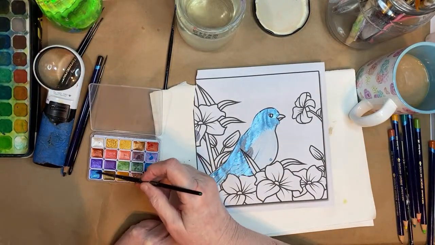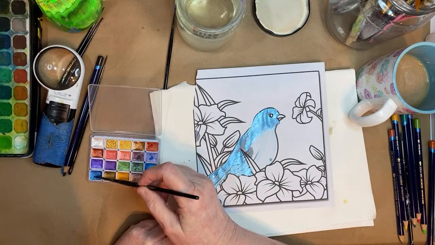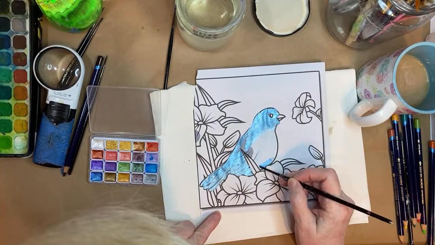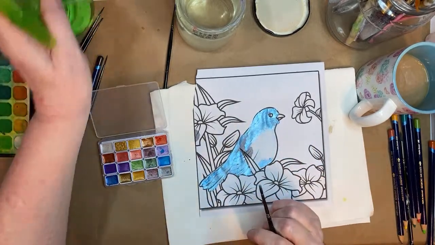And here is a darker blue. I'm going to try that on his stomach and see. Well, I got the other mixed in, so.